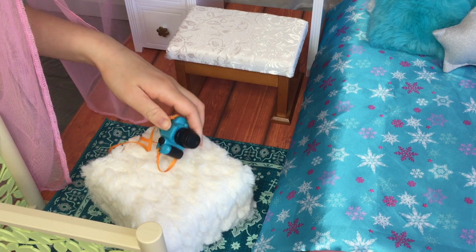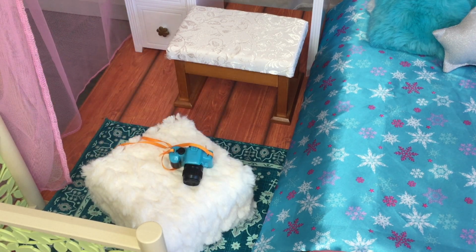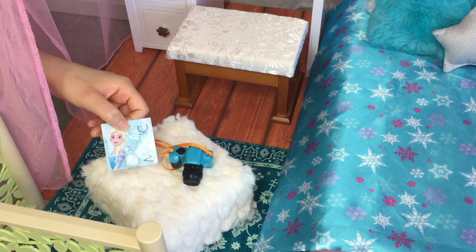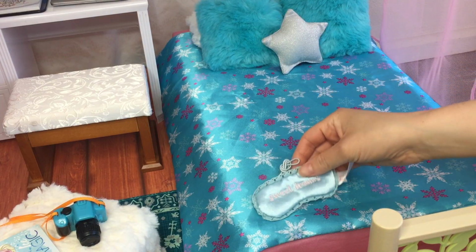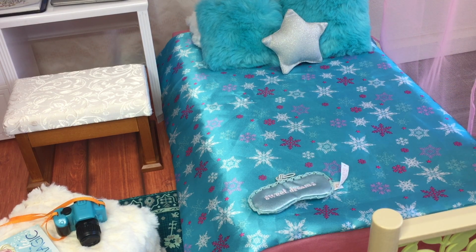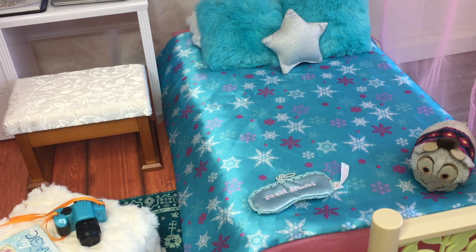On top of that, we have a camera that's blue, and also a notebook, and that's themed to Elsa. It has snowflakes on the front as well. You can definitely see the bed a lot clearer here, the pillows, and then we also have the star pillow at the front, and the bedding features so many different types of snowflakes on it.